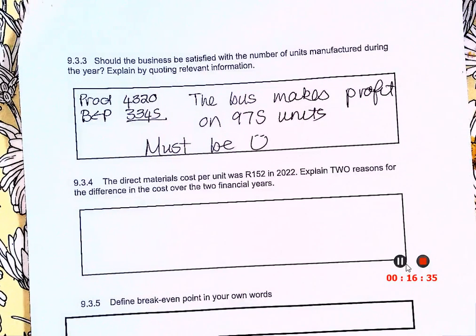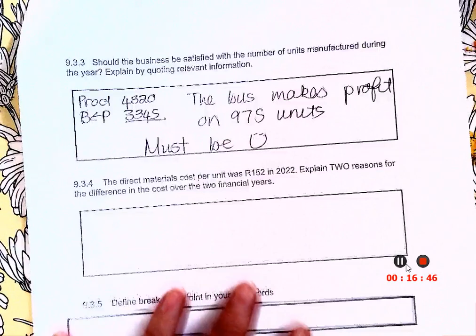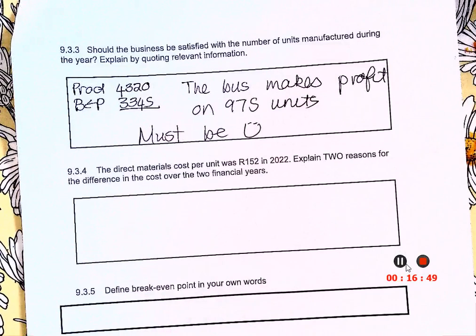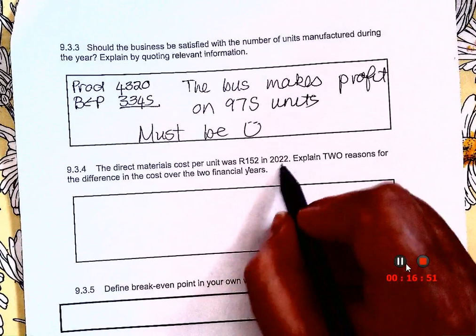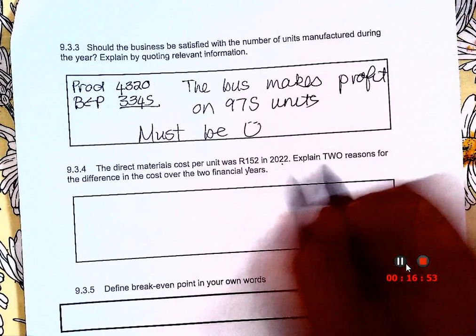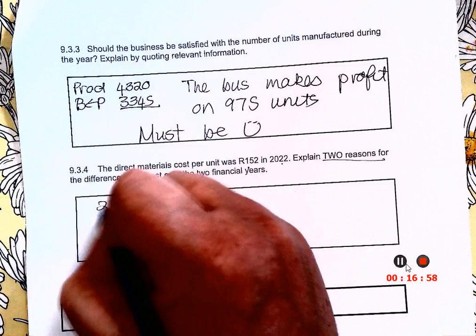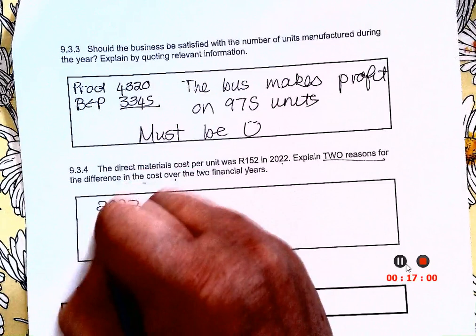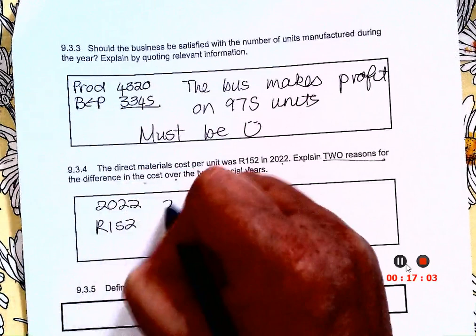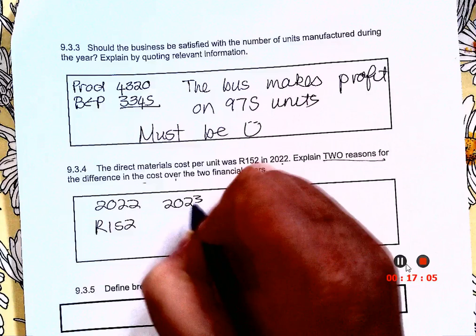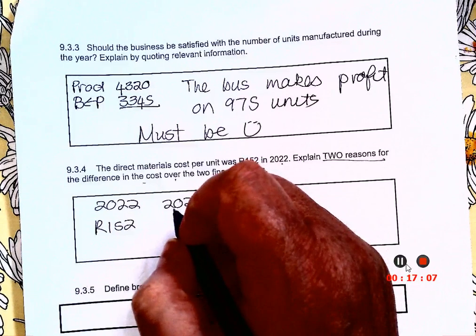If you say they are making a profit, you can say they shouldn't be satisfied because this profit isn't enough. Then you'll also get marks. Okay, can go both ways. The direct material cost per unit was 152 in 2022. Explain two reasons for the difference in the cost. So in 2022, it was 152. We have now calculated 2023. It is how much? 178.